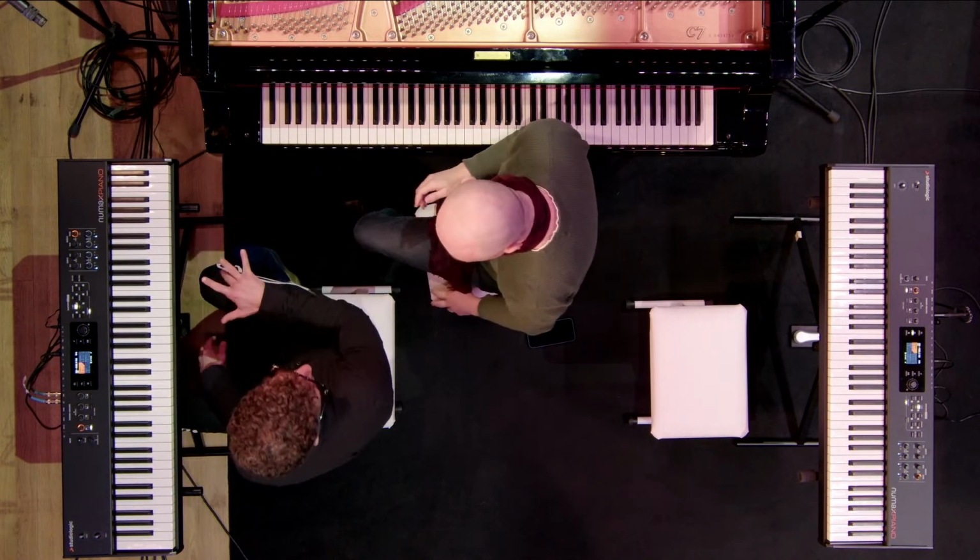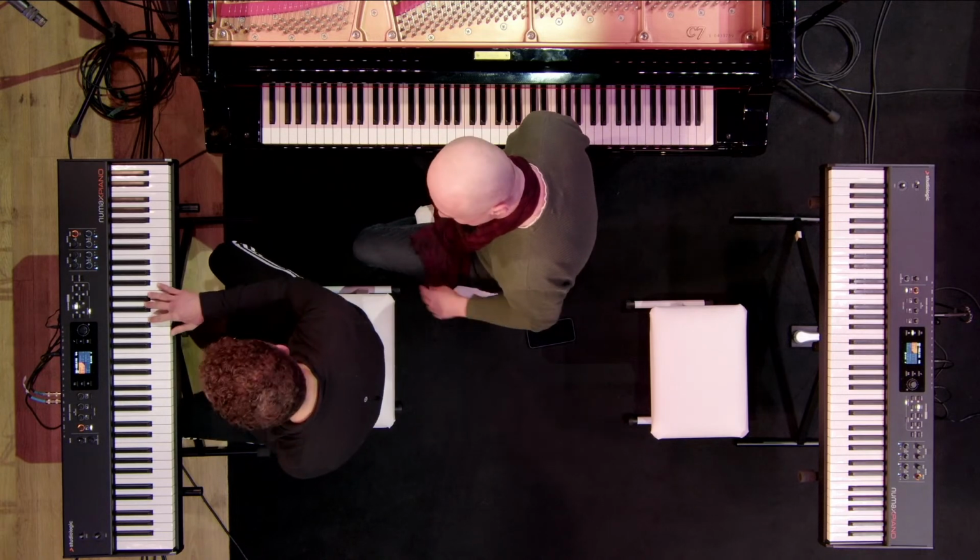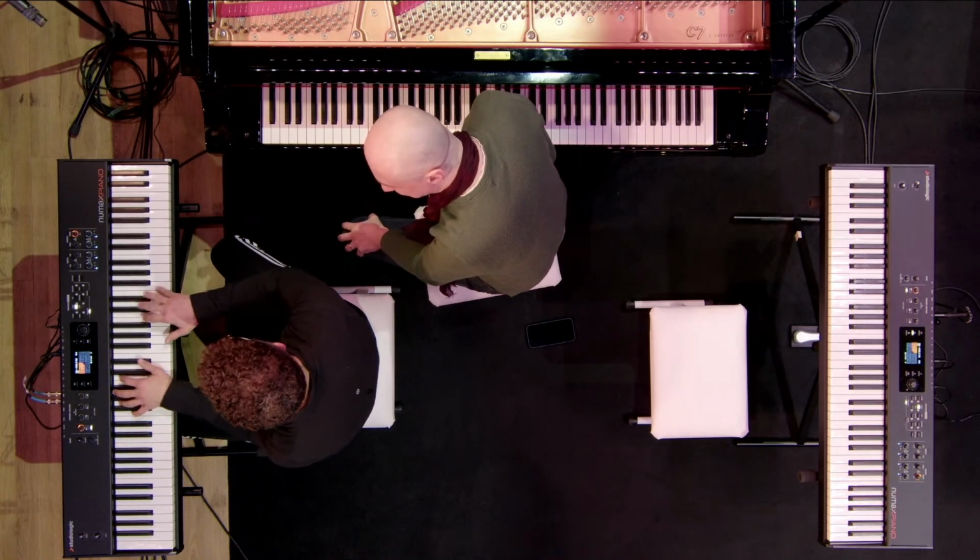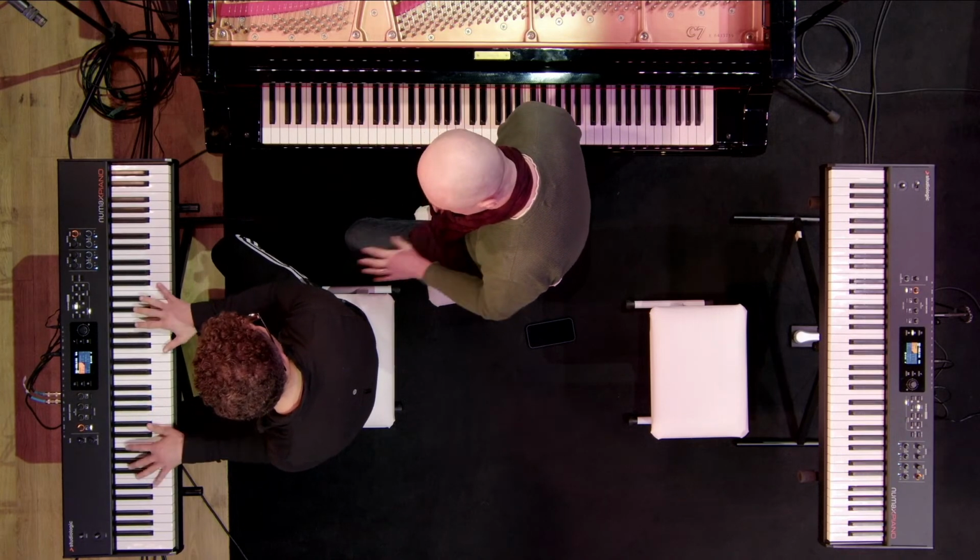Doing a different thing every time. You're trying to. Okay, wait, let me try it. You see how it's called motivic playing. You have your motifs. That's it. Now something different.